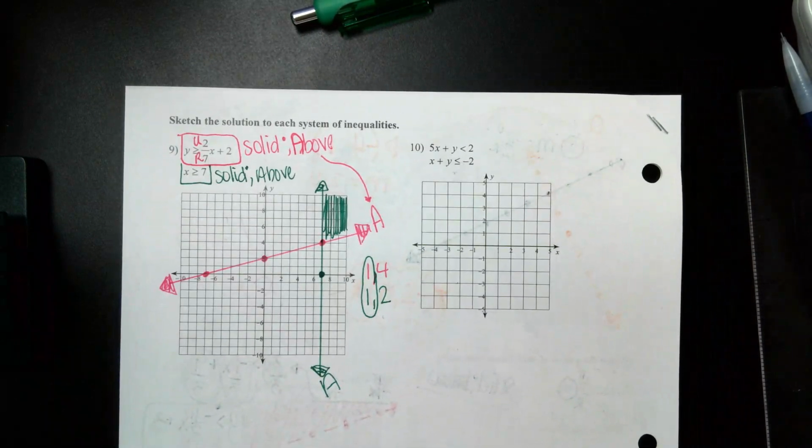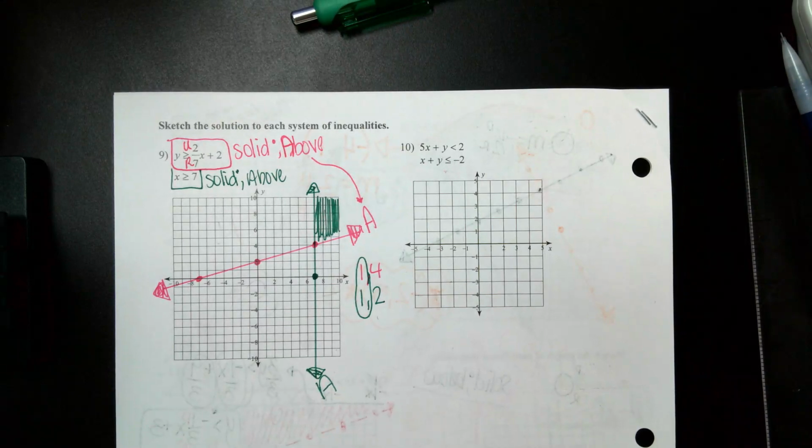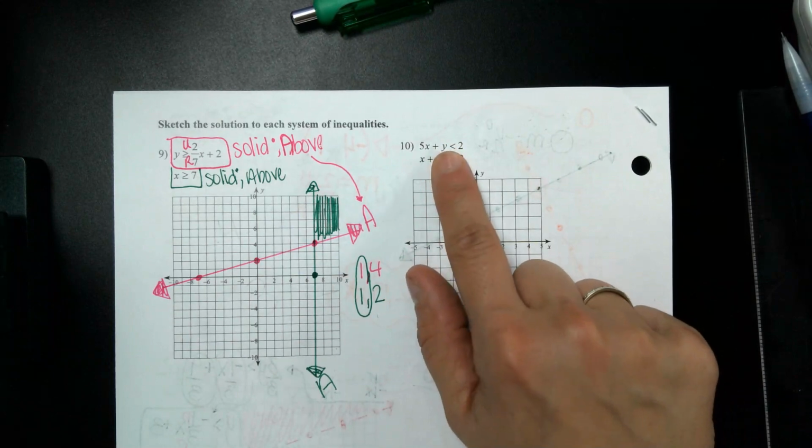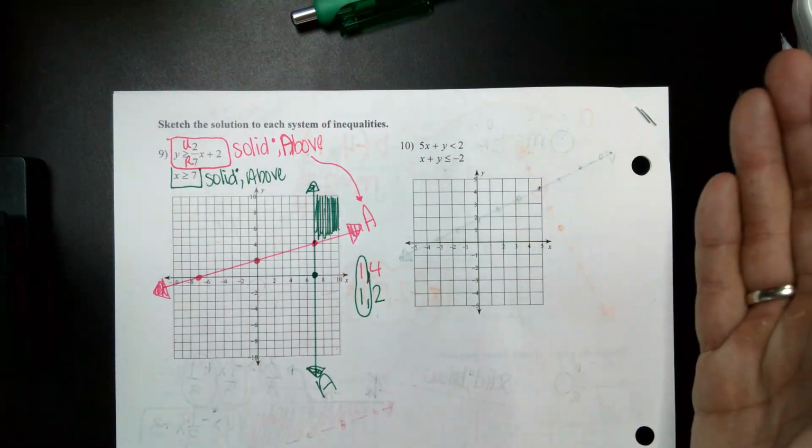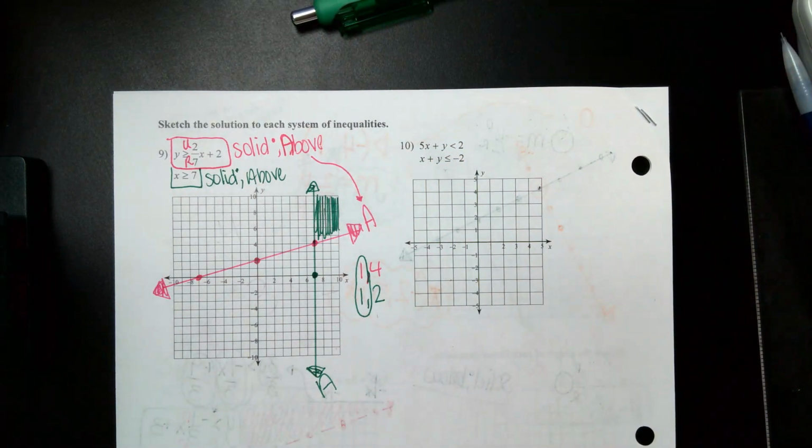Number 10, even on your quiz, is going to be the one that requires the most work. It's going to take the longest amount of time. Both have to be changed. Good news is, look at what's in front of y. Aren't they both just 1s? So will we have to do the division step? Not on either of them. That's really nice. Whenever it's a positive 1y, you don't ever have to divide. As soon as you move the x, the y will already be by itself.